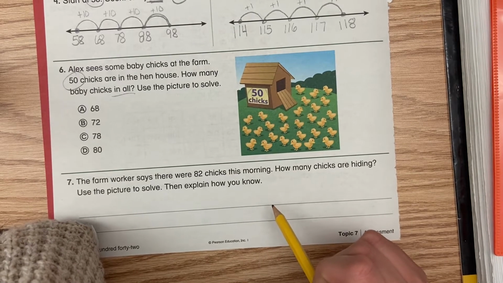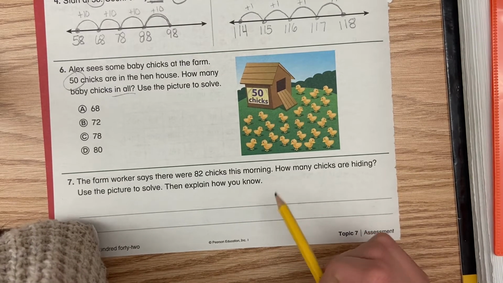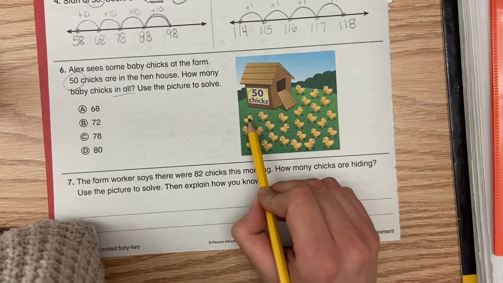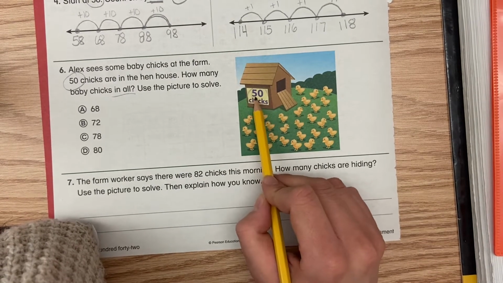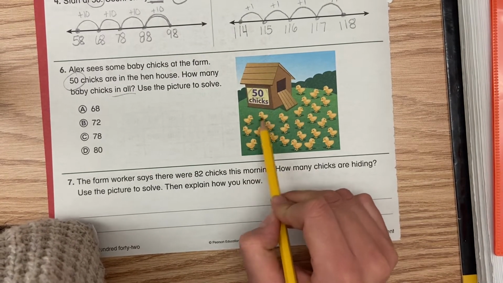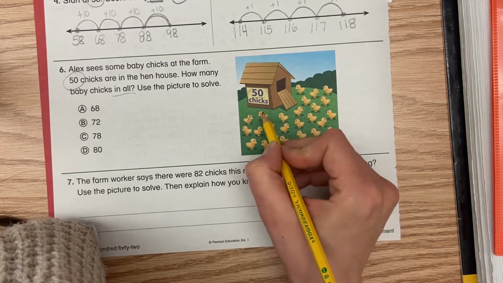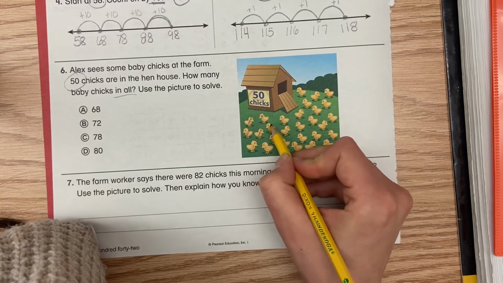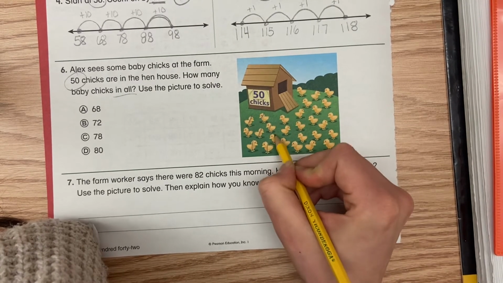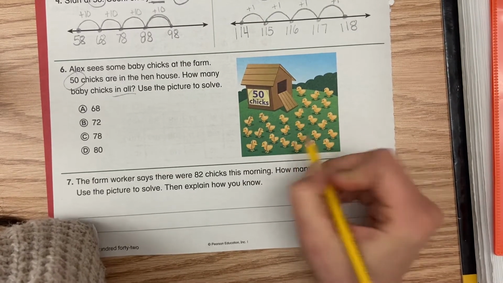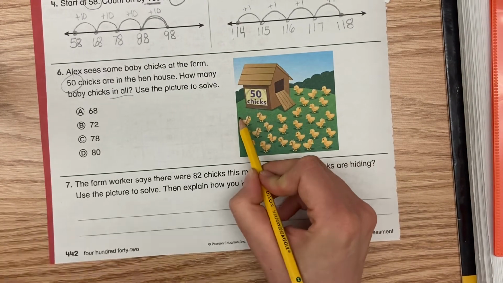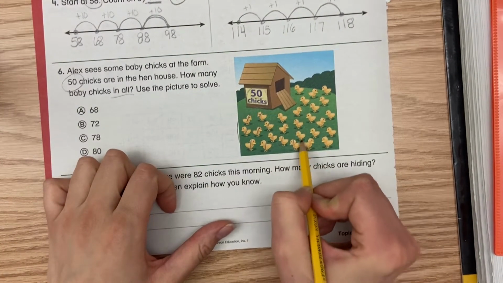If you remember from the lesson 7-7, it taught us to make groups. So if there are already 50 chicks, I'd like to group these by tens. Let's go ahead and do that. 1, 2, 3, 4, 5, 6, 7, 8, 9, 10. I'm crossing them off as I group them.